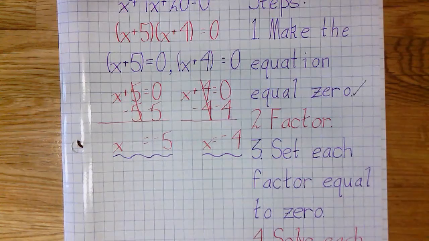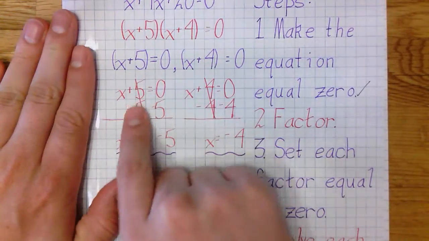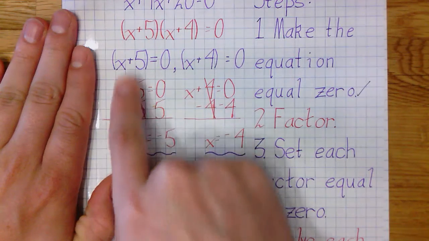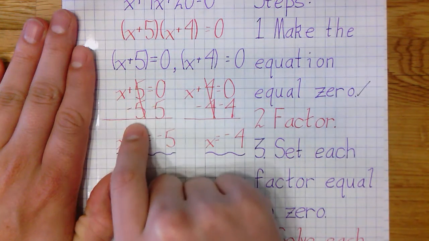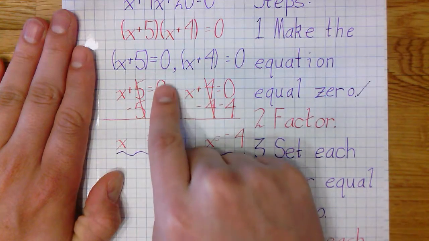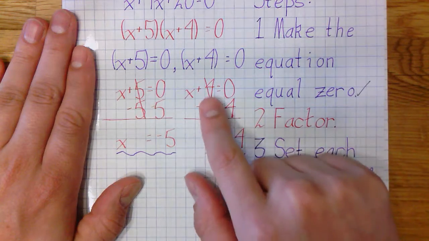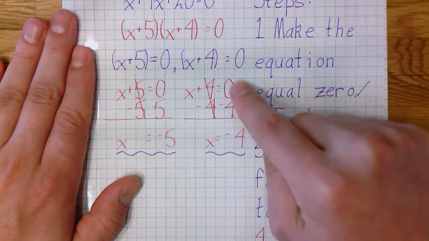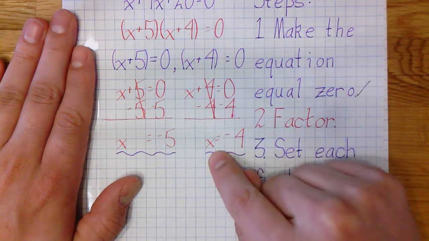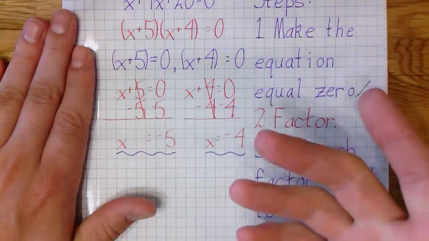Now step 4 is solve each equation. So here's the equation we're going to solve. To get rid of this plus 5 here, we're going to subtract 5 on both sides. So the 5 minus the 5, they cancel. 0 minus 5 is negative 5. Here we do the same thing. We have plus 4, so we subtract 4 on both sides. The 4's cancel. 0 minus 4 is negative 4. And x equals negative 4. These are your answers, and you're done.